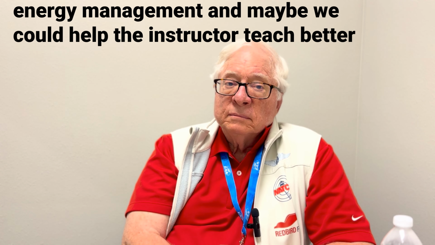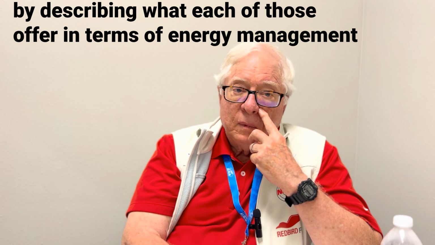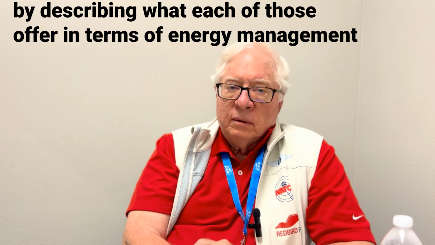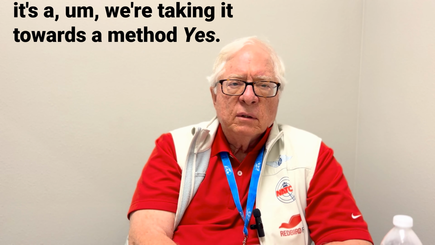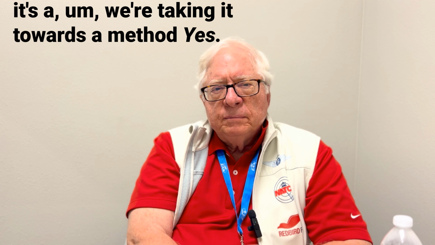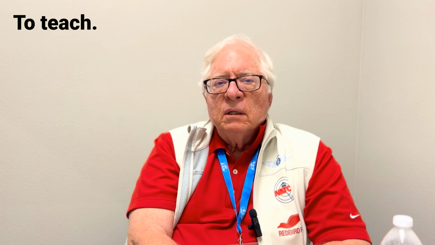And maybe we could help the instructor teach better by describing what each of those offer in terms of energy management. In terms of describing goals and objectives, and then identifying what the common errors are in pilots not doing proper energy management. Right, not necessarily not doing 3-wire. Right. Well, you could use 3-wire. 3-wire is a perfect place. Reverse it. Yeah. We're taking it towards a method to teach. Yes.